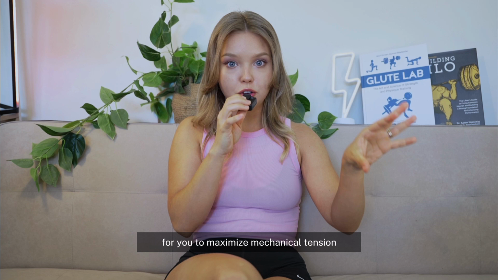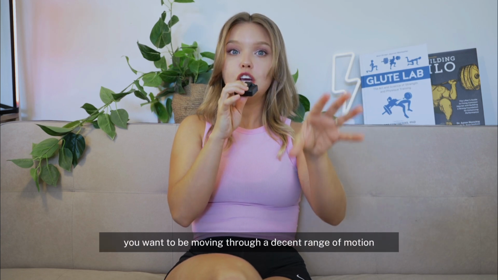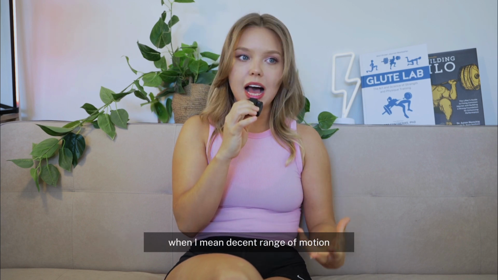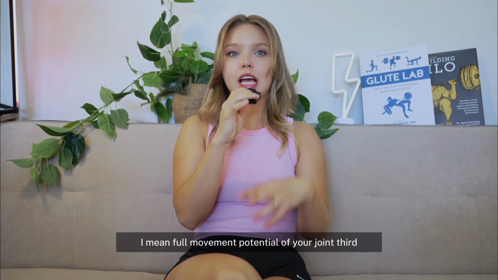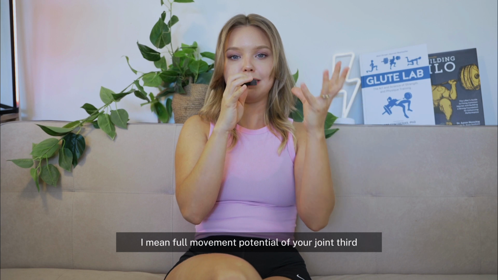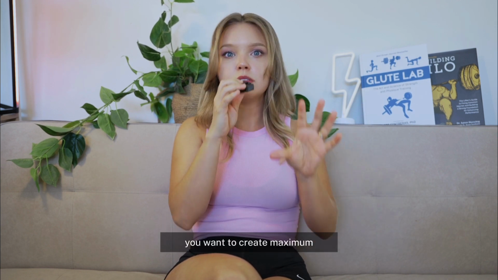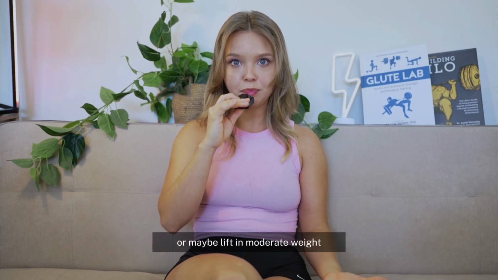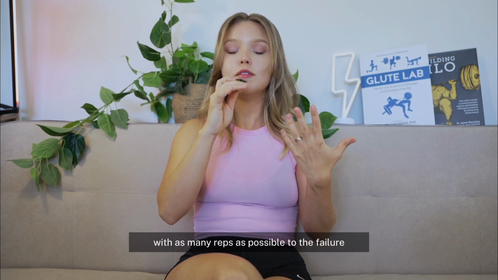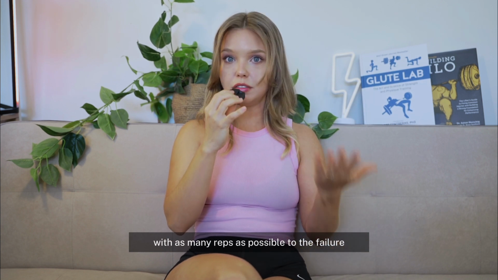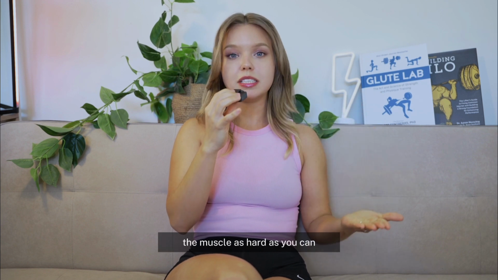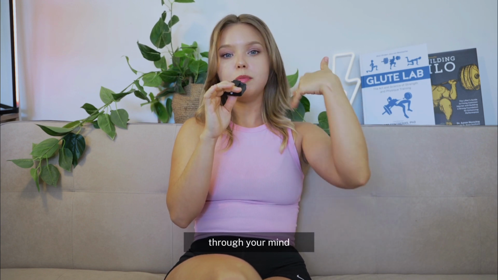Second, for you to maximize mechanical tension, you want to be moving through a decent range of motion. When I say decent range of motion, I mean the full movement potential of your joint. Third, we want to create maximal activation and contraction by lifting heavy enough, or maybe lifting moderate weight with as many reps as possible to failure. And also you can intentionally contract the muscle as hard as you can through your mind-muscle connection.